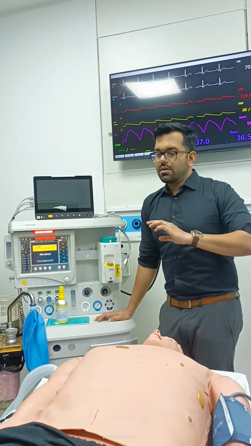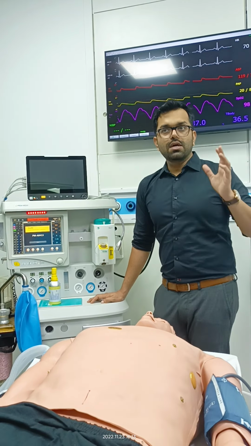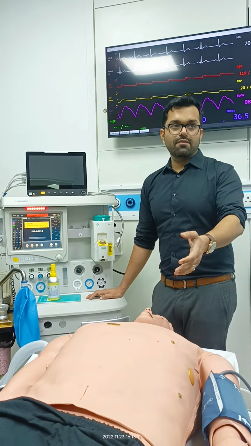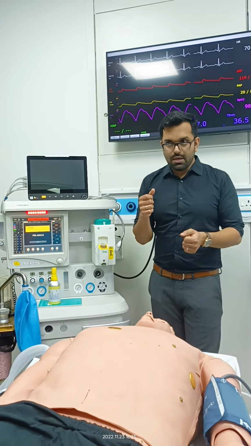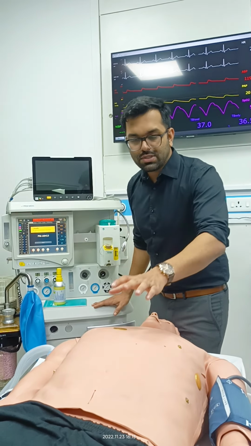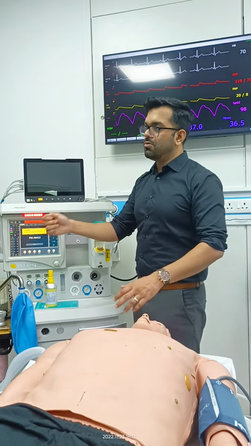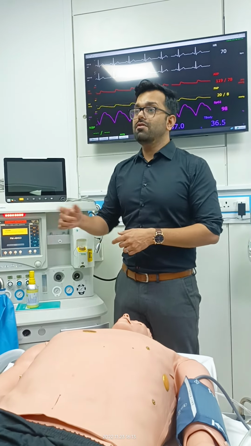Now surgery is going on, maintenance of anesthesia is going on. After 1.5 hours, it was a case of laparoscopic appendectomy. Surgeons took out the appendix, now they are doing closure. While they are closing the abdomen, they come up to skin. Now is the time that we have to prepare for reversal of anesthesia.